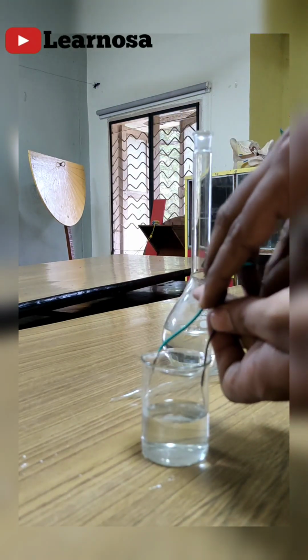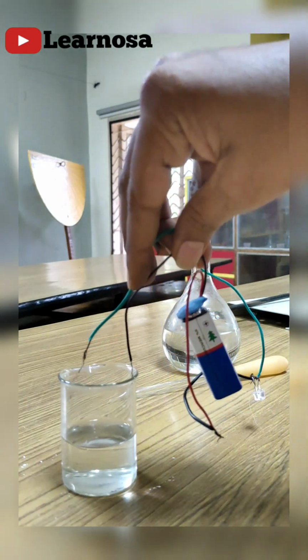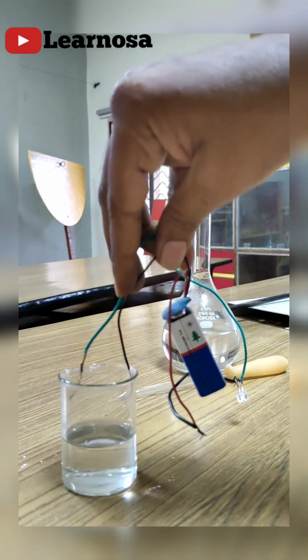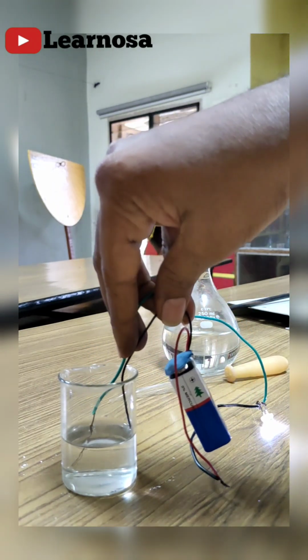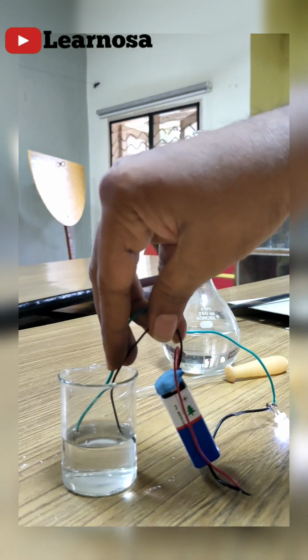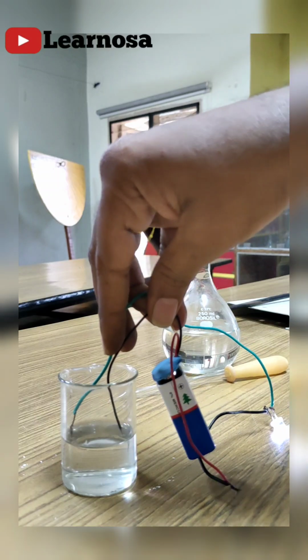Before that, just check whether it is working or not. It is glowing, right? When I am touching these two, it is glowing. Now we will keep these two wires in the hydrochloric acid solution. Now see, the bulb is glowing. Are you able to see? When I take them out of the solution, it is not glowing. It glows when the two wires are dipped into the solution. It means hydrochloric acid is allowing the electricity to pass through it. So HCl is a good conductor.